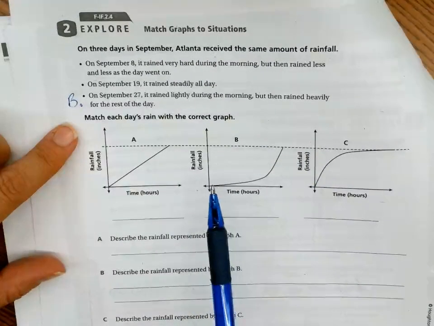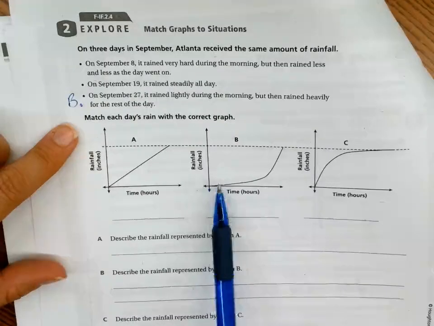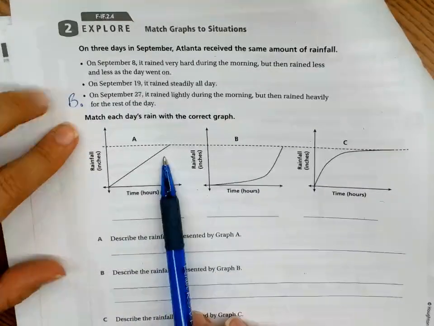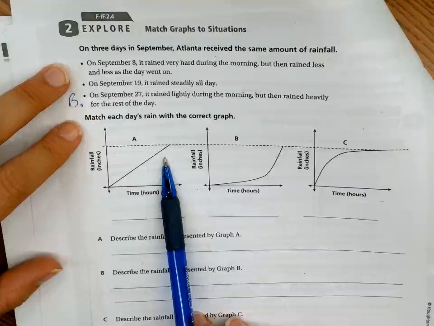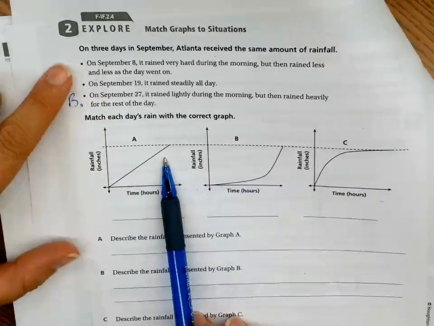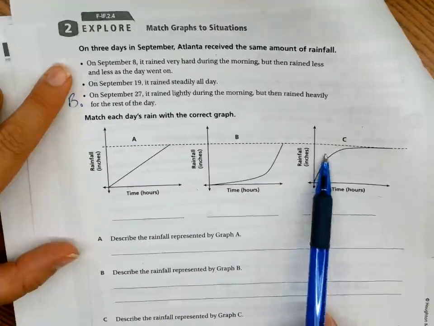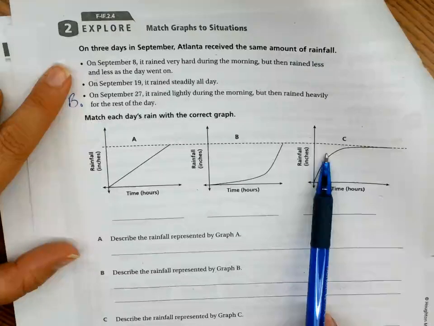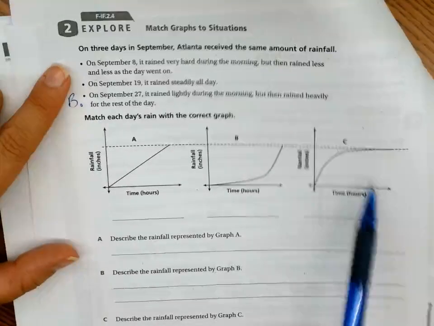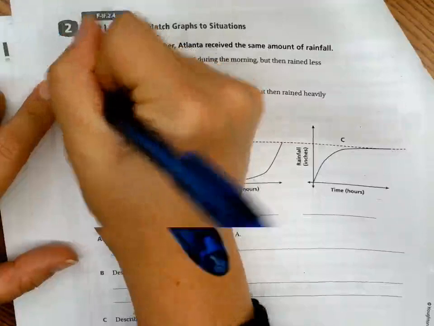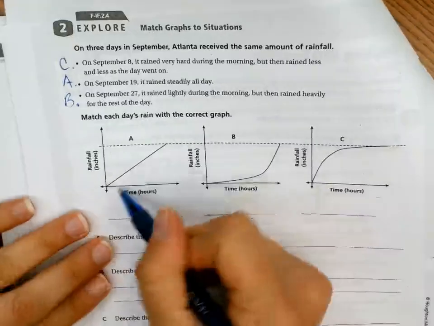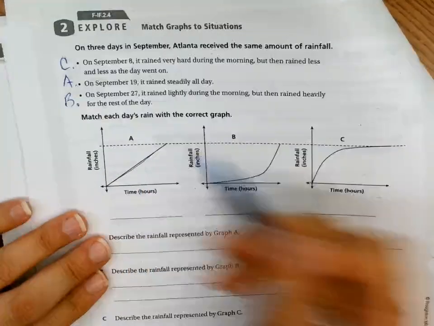We still have 10 minutes, guys. We're good. Over here, let's see, so steadily all day. And it rained very hard in the morning, and then rained less and less as the day progressed. So that's going to be that one. Right? It's steadily raining. Your inches are just steadily going up.